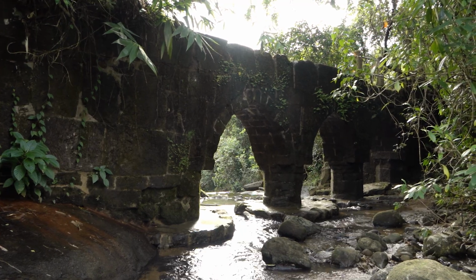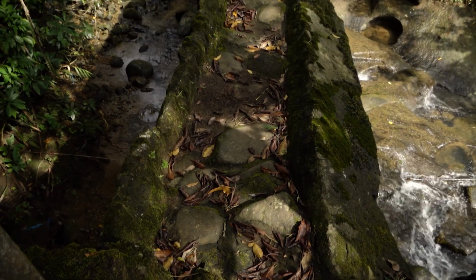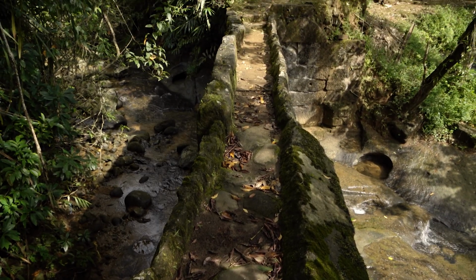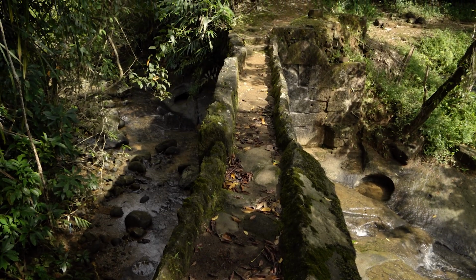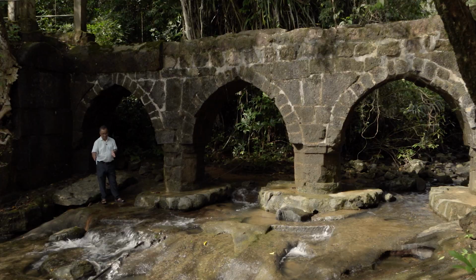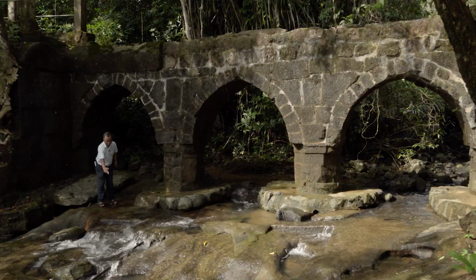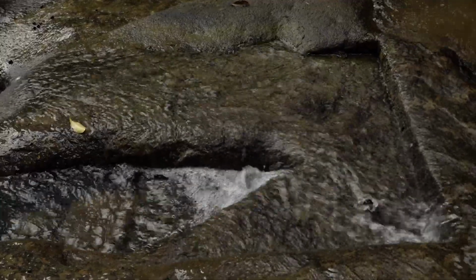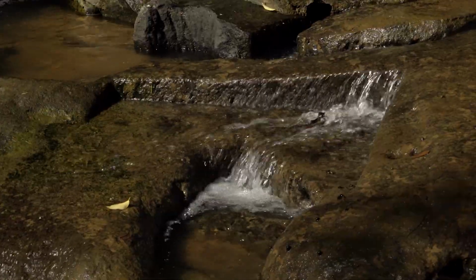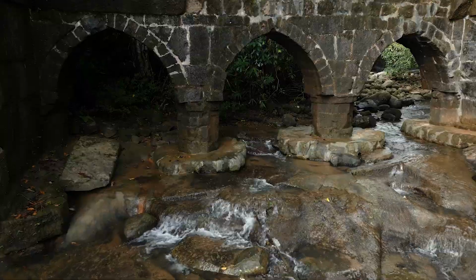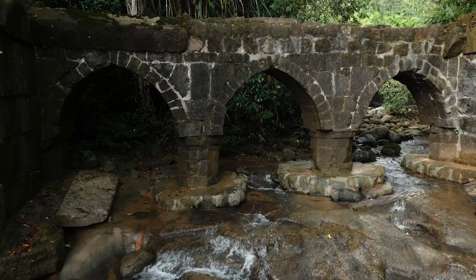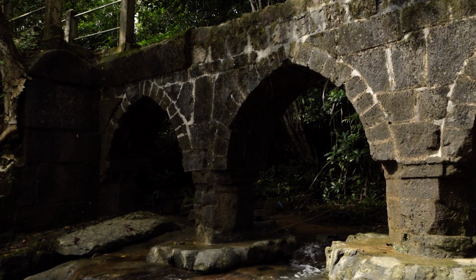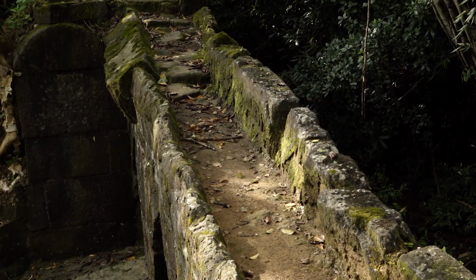And by the way, what we see now is just a section of the bridge. The other part of the bridge has collapsed. As you may have seen, there are marks over here. These are marks where earlier there were pillars to support the other part of the bridge. So this is the remnant of just one side of the bridge.